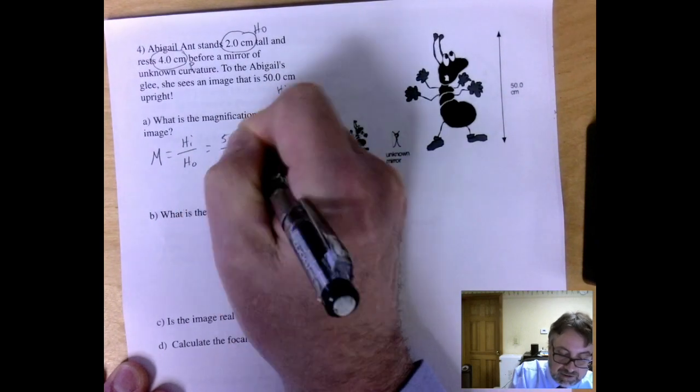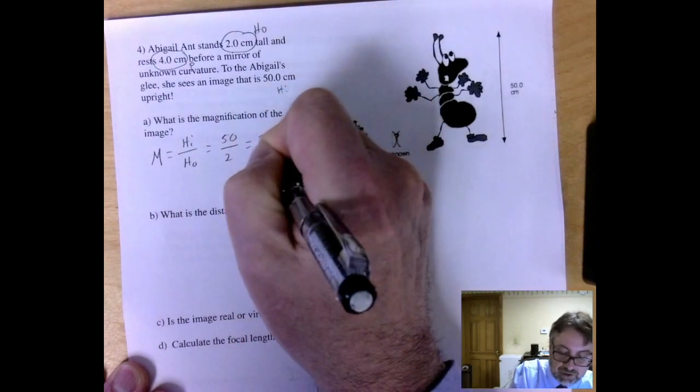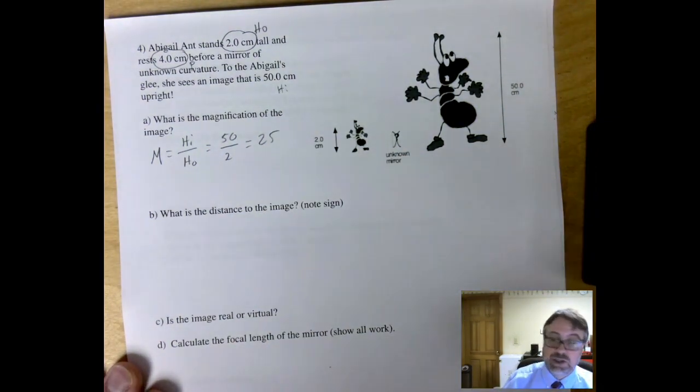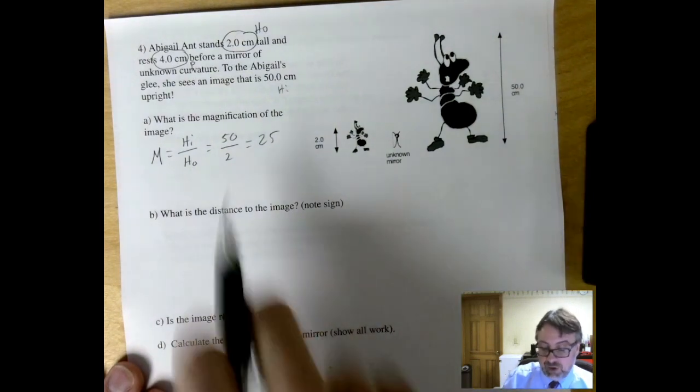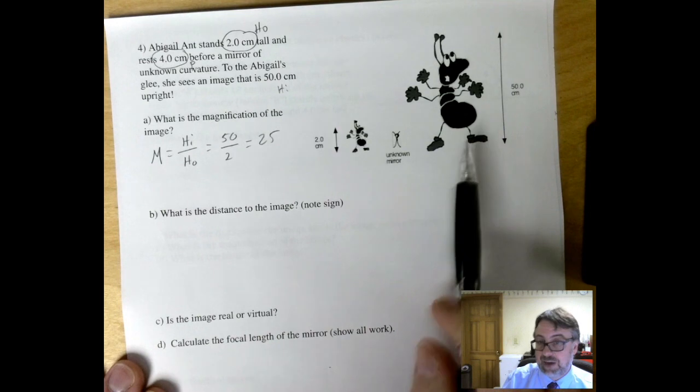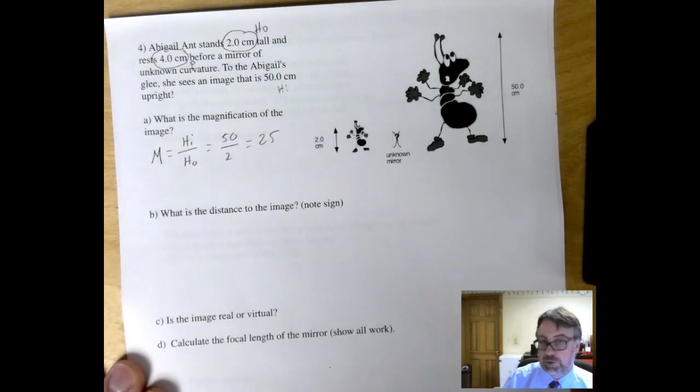That's going to be 50 divided by 2, or 25. So the image is going to be 25 times bigger than the original object, Abigail. Notice magnification is positive because the height of my image is positive, because it's not upside down. So I kept that positive, so it's just 50 over 2.